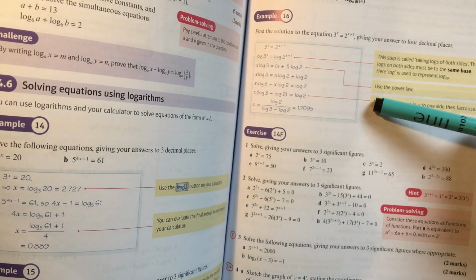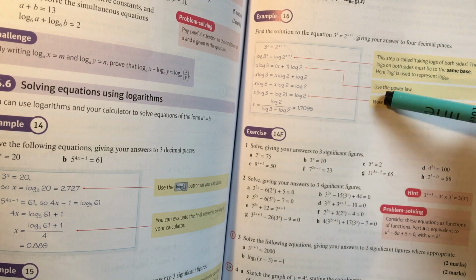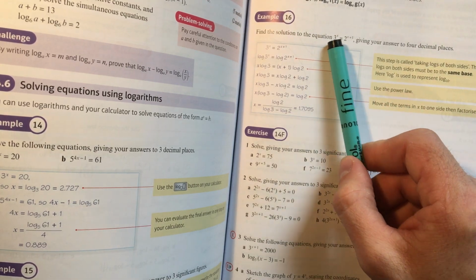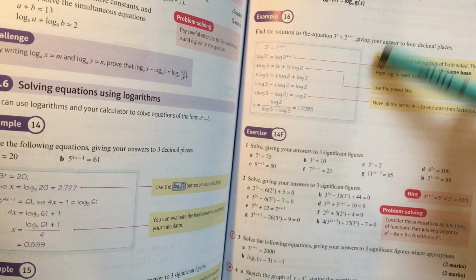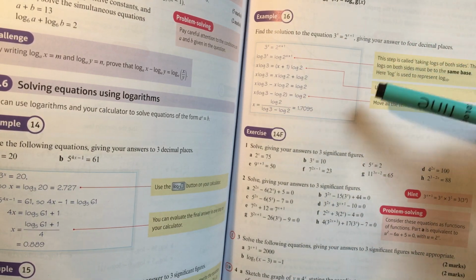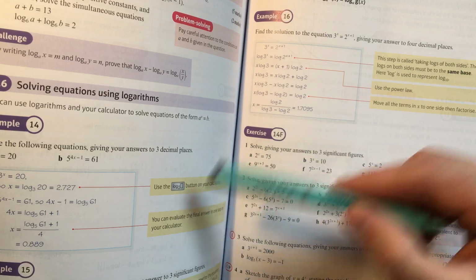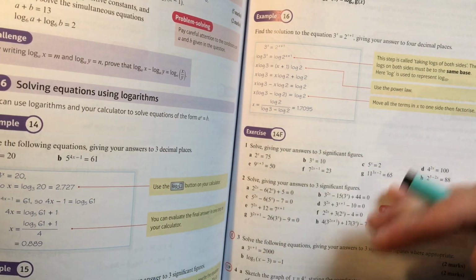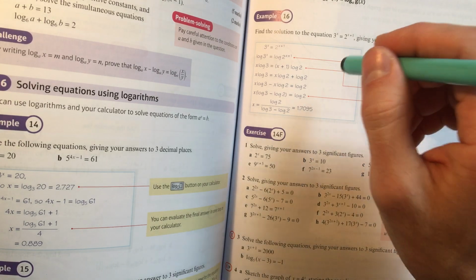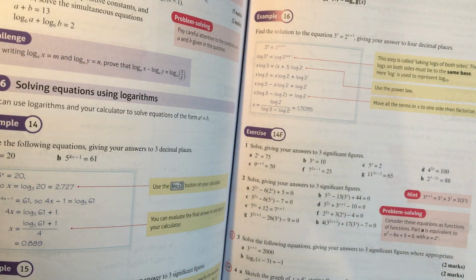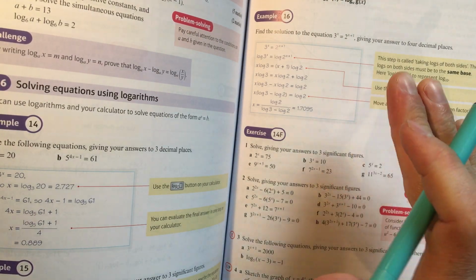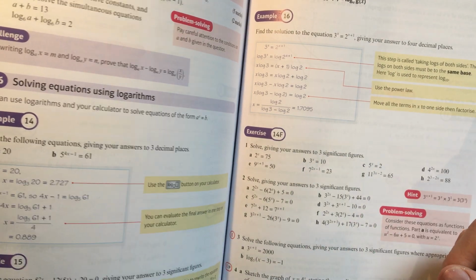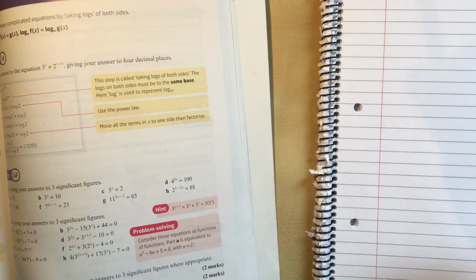But example 16, pretty much every single time you meet an equation where the unknown is up there in the index, this is the method you're going to use. Just be aware of that as we're doing this chapter, that 14 is a perfectly good method for this particular exercise, but after this, go straight for this method, example 16, on pretty much every occasion. And if you want to start using it straight away in exercise 14, then that's fine. So let's have a look.